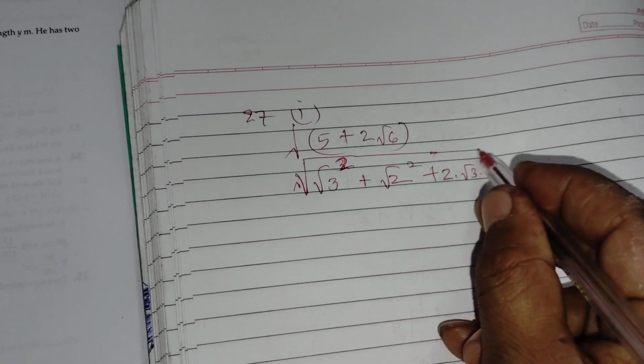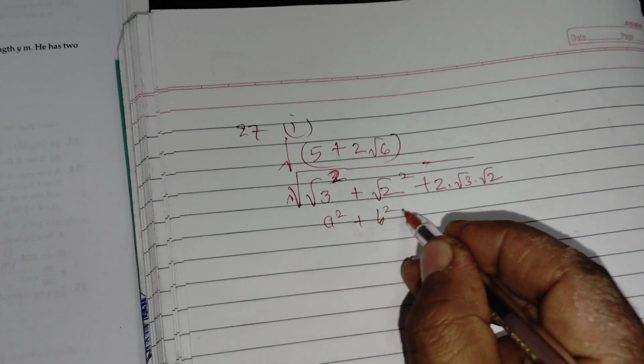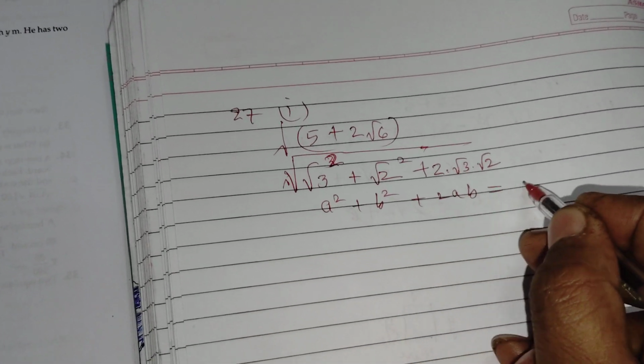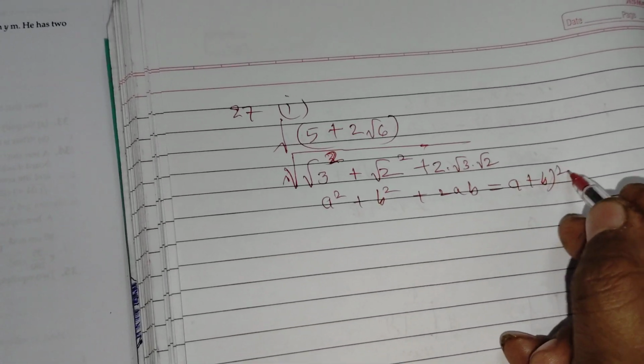So this is nothing but a square plus b square plus 2ab, which can be further written as a plus b whole square.